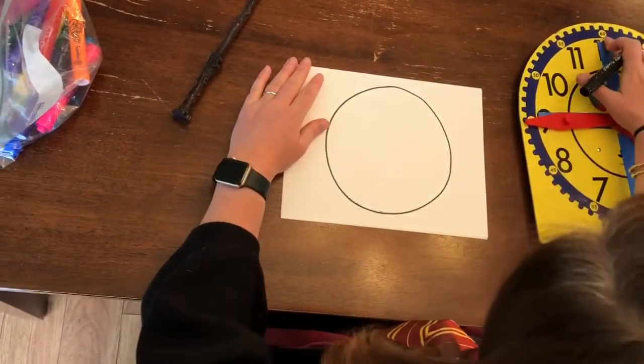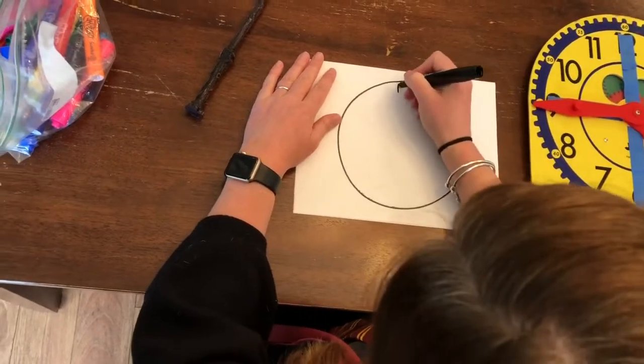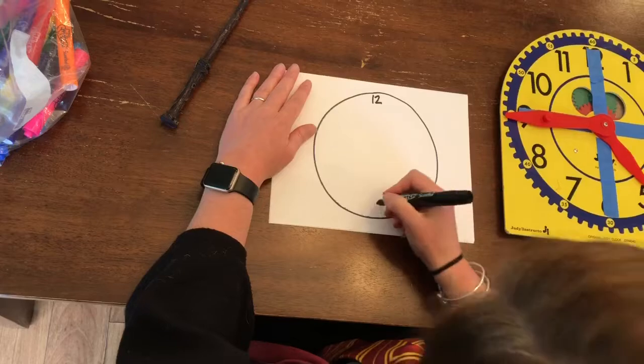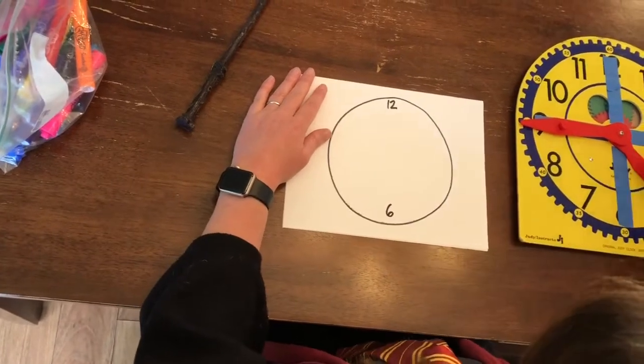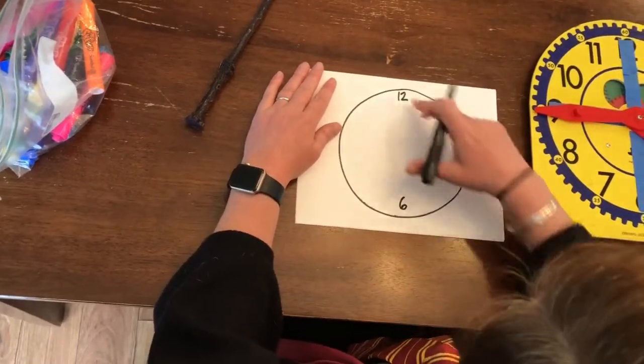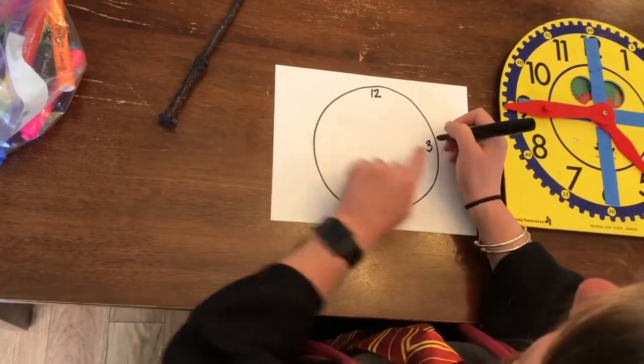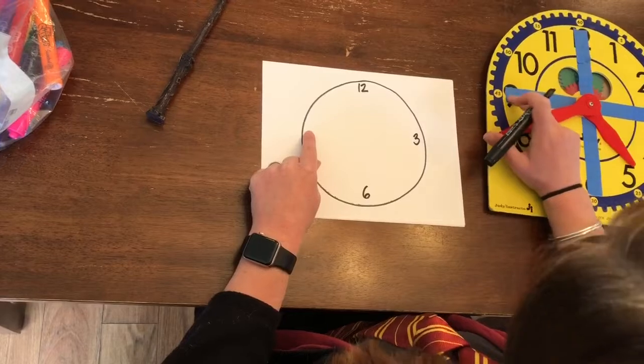At the top of our circle, we're going to write a 12. Going straight across from there, we have a 6. Then we're going to go over to the side. You're going to go about halfway in between the 12 and the 6 around the circle. You're going to write a 3. And then across from the 3 is a 9.